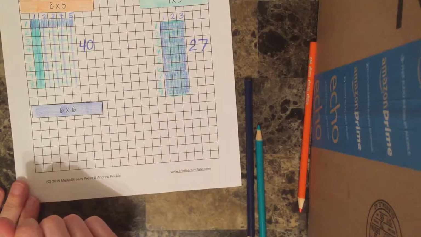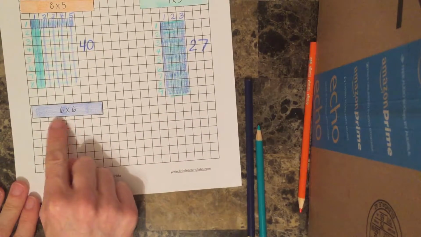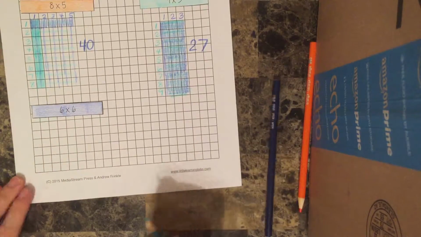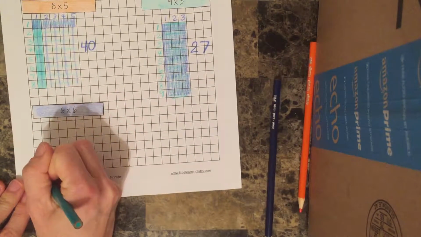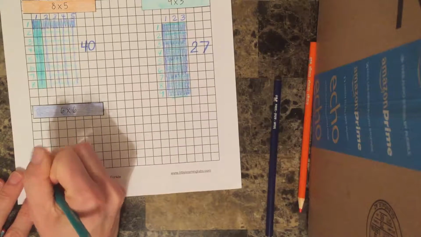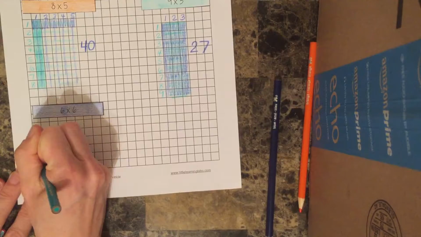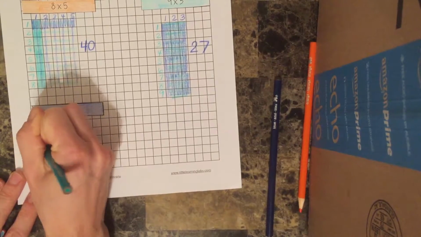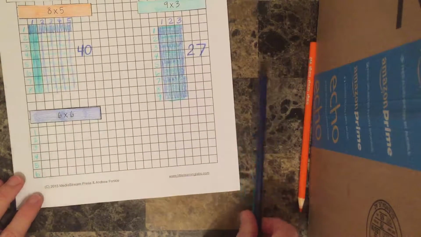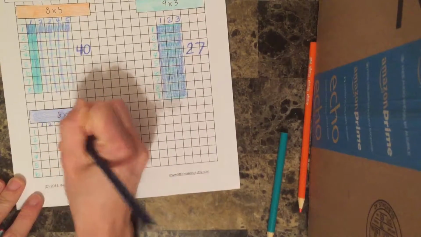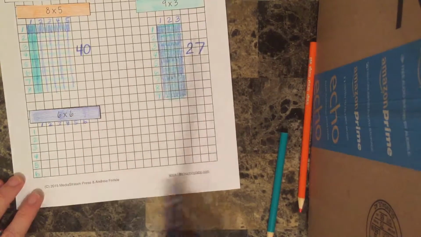So this one's pretty straightforward. It doesn't matter which order we go. There will be 6 rows and 6 columns. I will put my rows here. 6, 5, making sure I have enough room. 4, 3, 2, 1. Just barely enough. And I'll have 1, 2, 3, 4, 5, and 6.